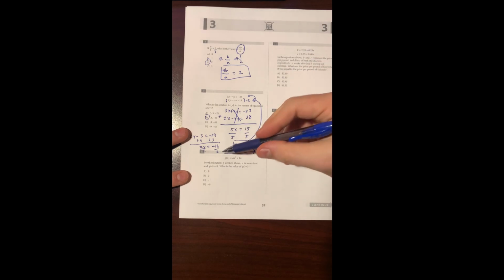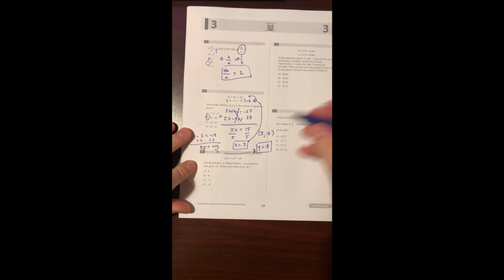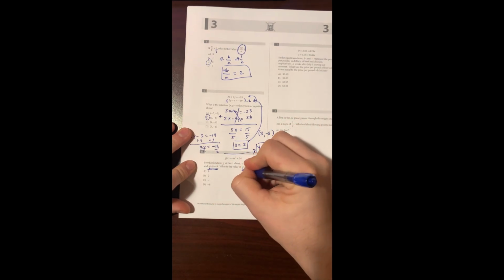All right, number 10, g of x equals ax squared plus 24. For the function g, a is a constant and g of 4 equals 8. What's the value of g of negative 4? So they're telling us g of 4 is 8, and we're looking for g of negative 4.